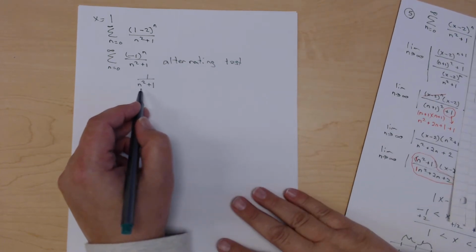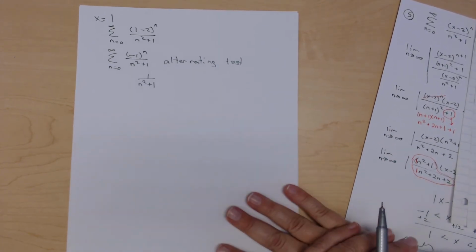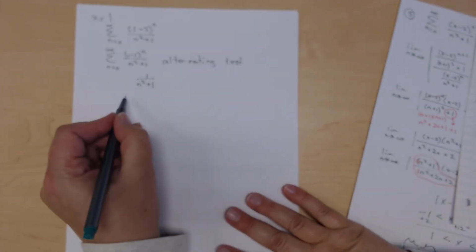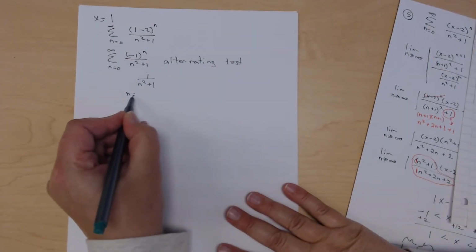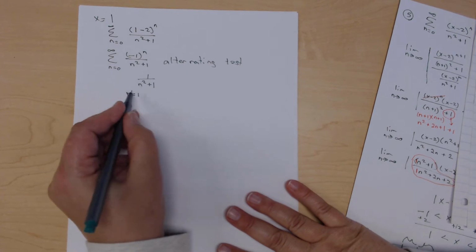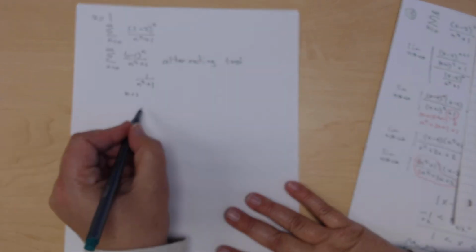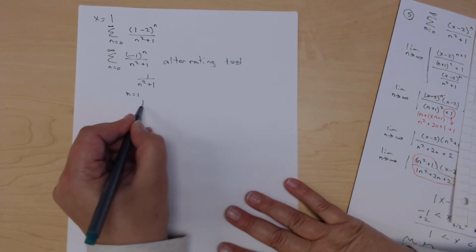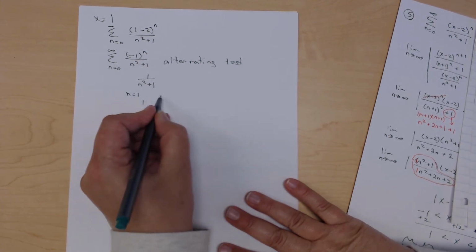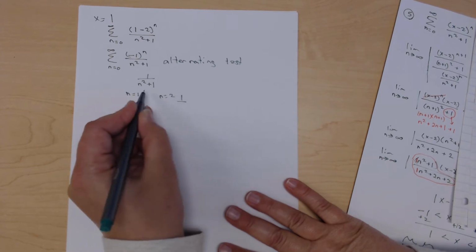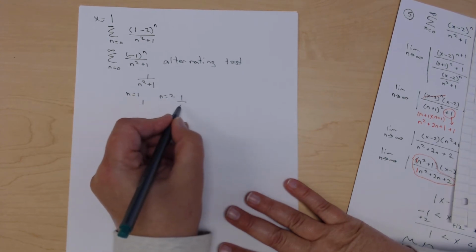Okay, so when I put in, are my terms getting smaller, right? Each one should get smaller. So when I let n equal, we could start at 0. You can kind of start wherever because it's supposed to cover it for everything. So we're just testing a few here. So that would give me 1. When n is 2, I get 1/5.